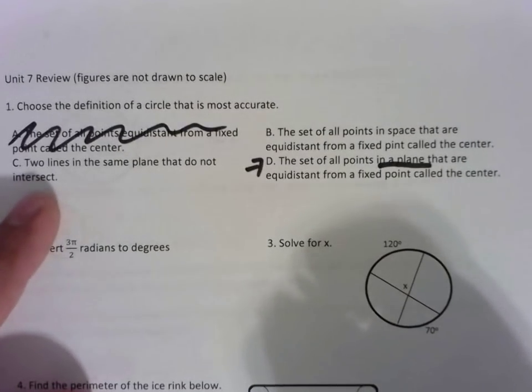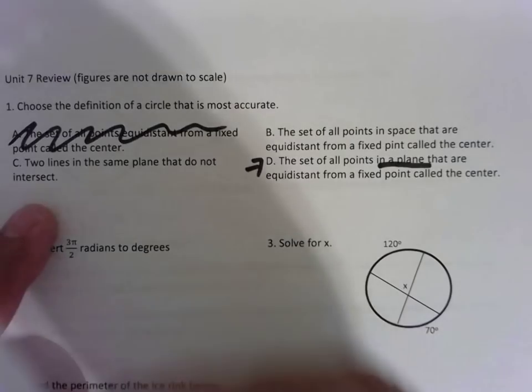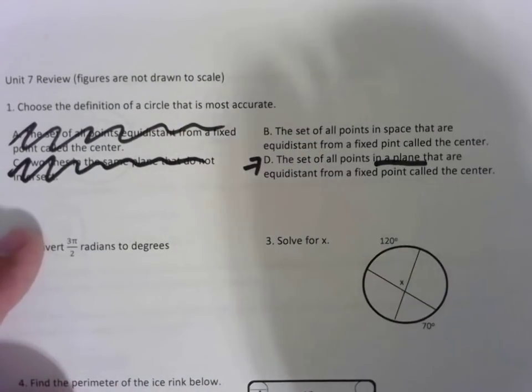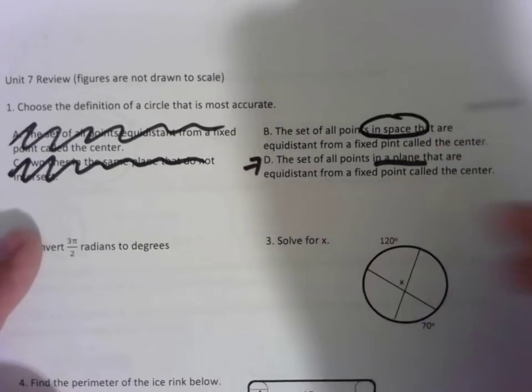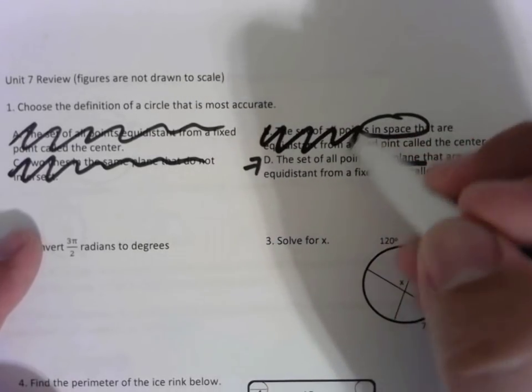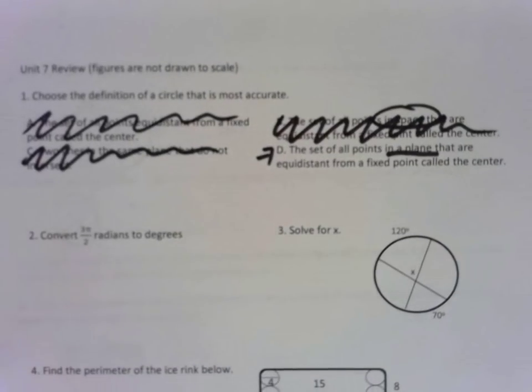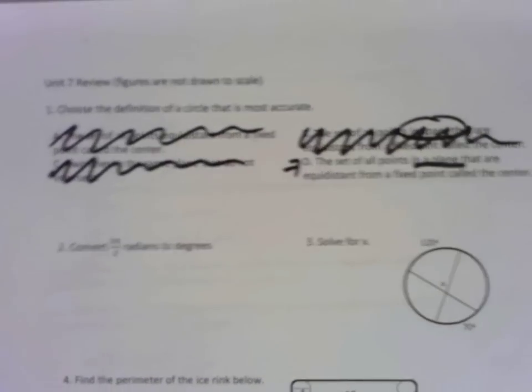Two lines in the same plane that do not intersect. That's parallel lines. That's not a circle. And the set of all points in space. Here's how they're going to try to trick you. In space, this is the definition of a sphere. It must be in a plane. Circles are two-dimensional, so you need it to say in a plane.